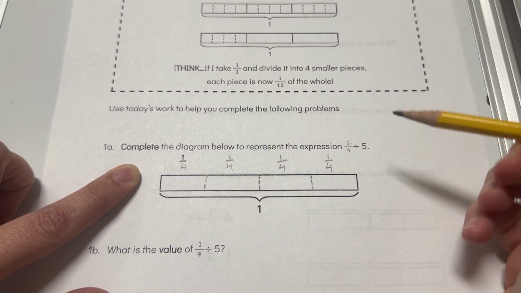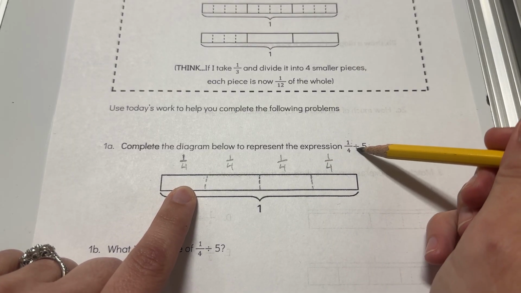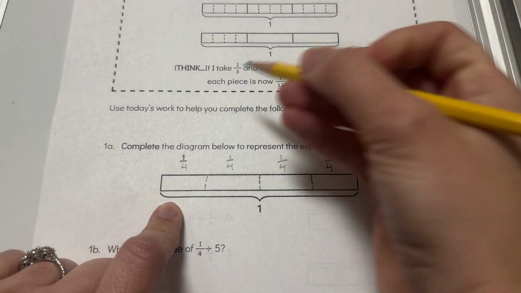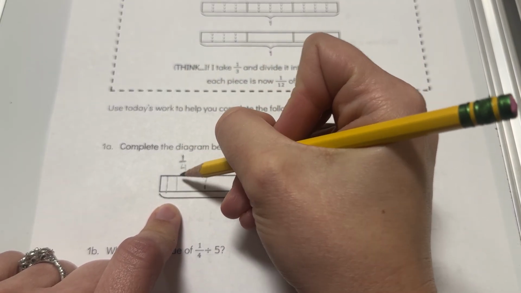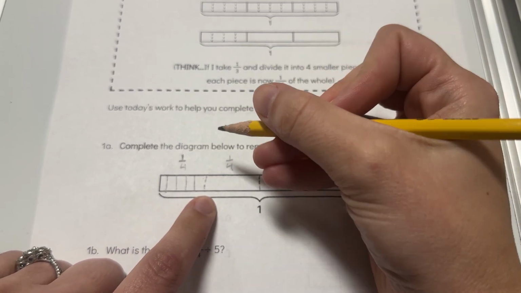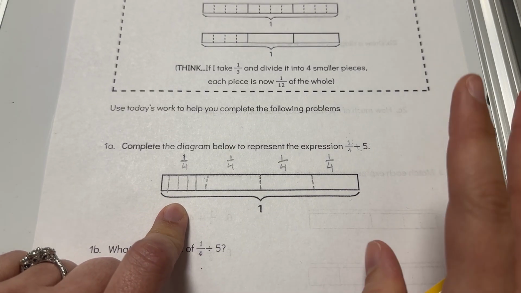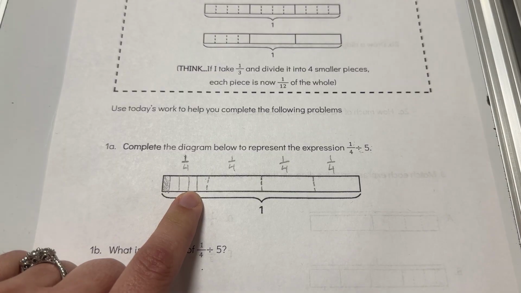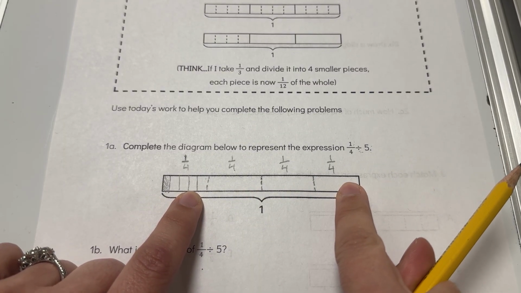Now that I have this, I need to take one of these pieces and split it, cut it, divide it into 5 pieces. So I have to very carefully draw 4 lines in here, splitting it into 5 pieces, trying to be as even as I can. Now I could leave it like this, and this is correct, shading in one of those pieces. I could also split all of the other fourths into 5 pieces as well.